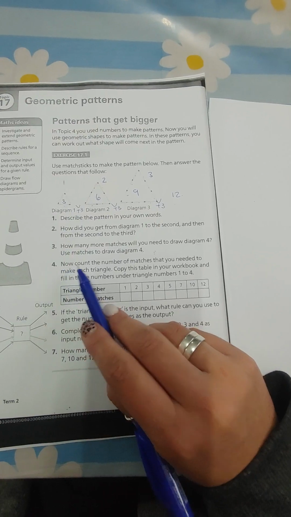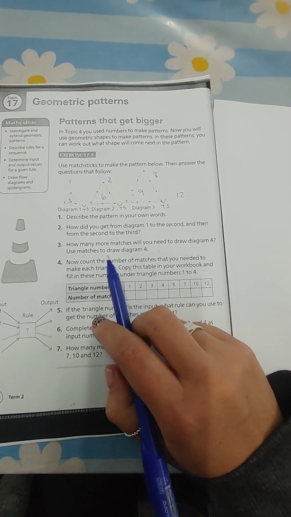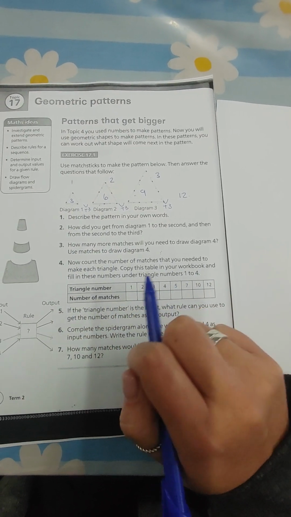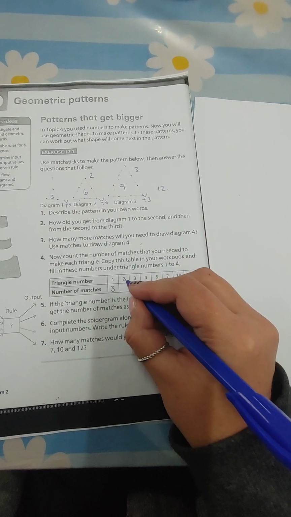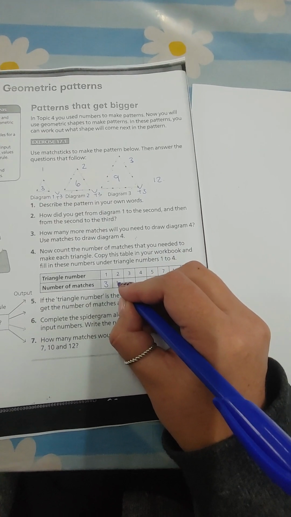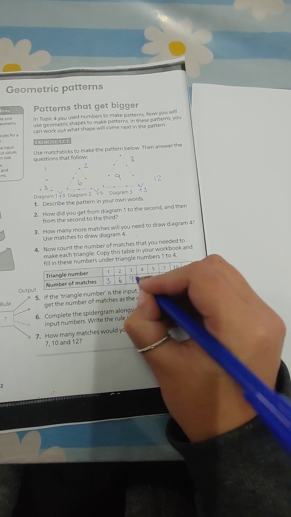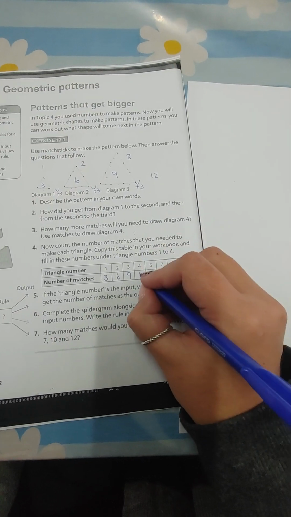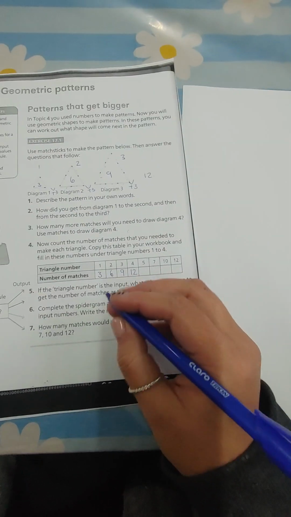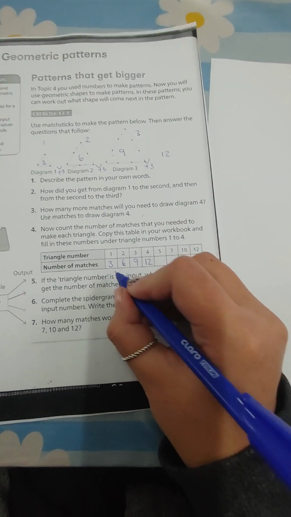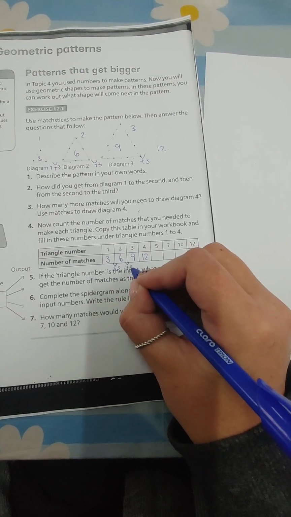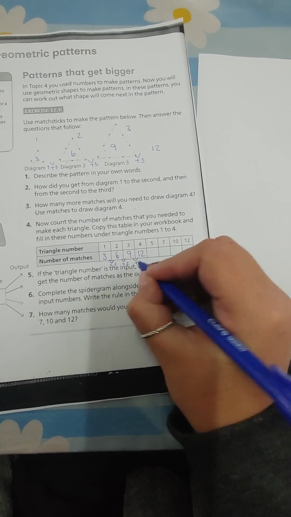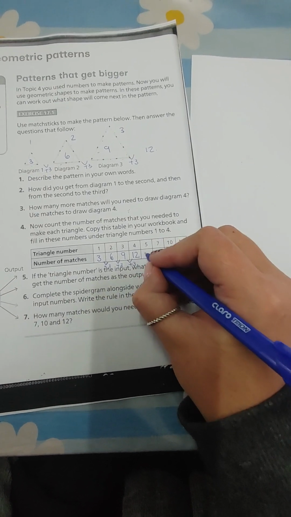At number 4, they say now count the number of matches that you need to make each triangle. Copy this table. Now we must fill it in. Triangle number 1, number of matches there are 3. At number 2, there are 6. 3 there are 9, and 4 there are 12. So I always tell that we must work it out. So here we're going to say we plus 3, plus 3, plus 3 to get every time the new one.